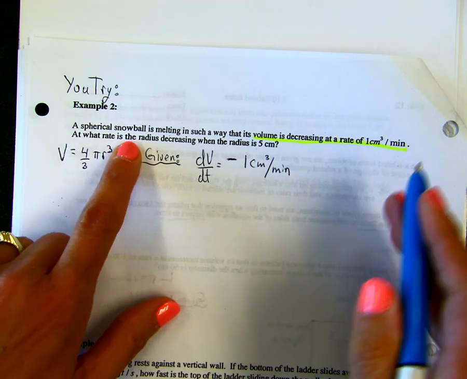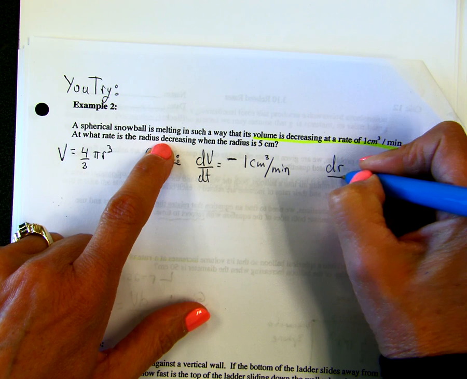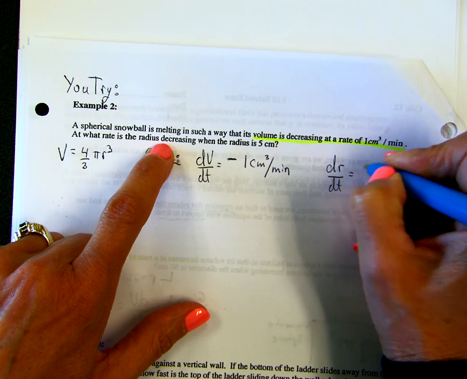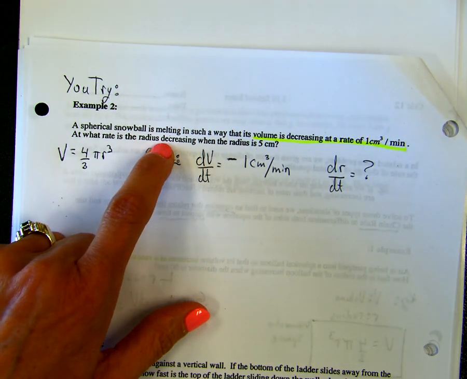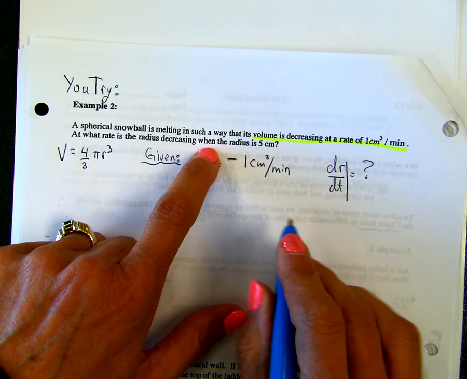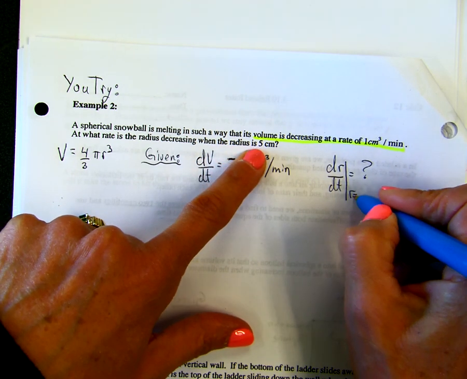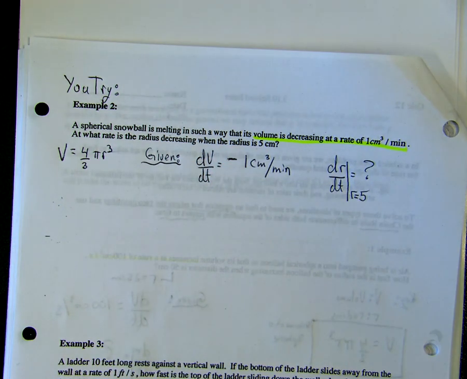I'm asked to find at what rate the radius is decreasing. That is, what's the change in the radius with respect to time? And that's the question I'm trying to answer. When, at this exact moment, so an instantaneous rate of change at the moment the radius is 5.